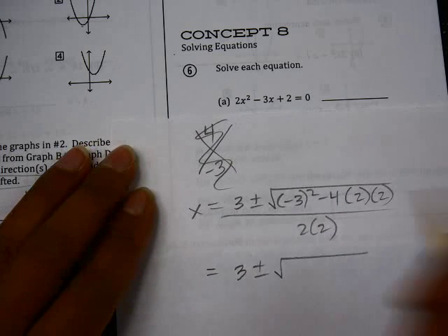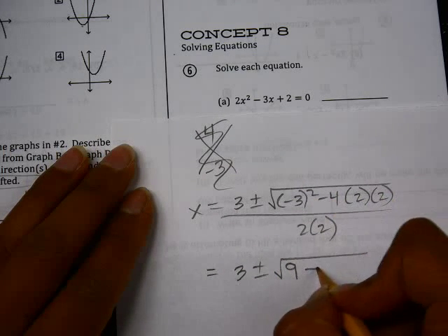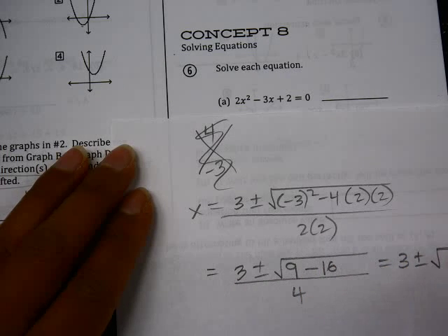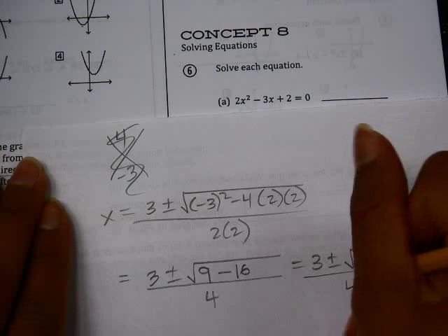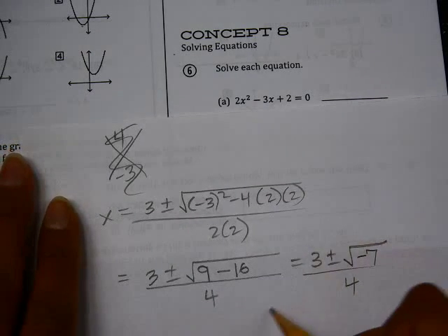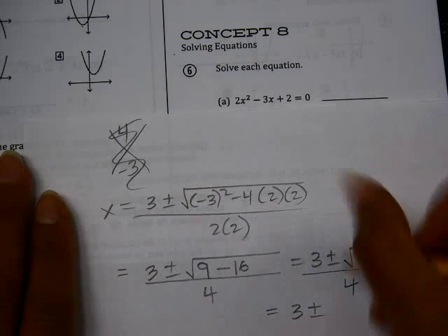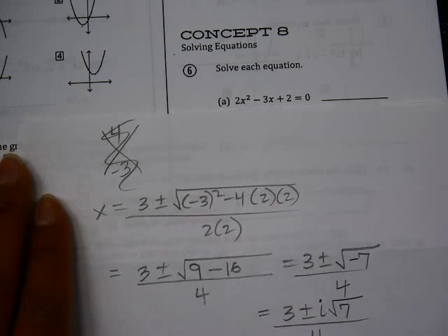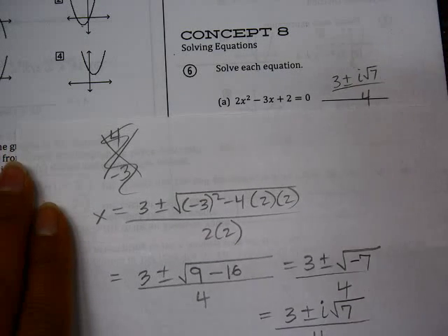So that's 3 plus or minus the square root of 9. 4 times 2 is 8 times 2 is 16, so 9 minus 16 over 4. So that's negative 7. And when you have the square root of a negative number, square root of negative 1 is i, so that's going to come out outside of the radical, and 7 stays inside the radical. So we have 3 plus or minus i root 7 over 4.